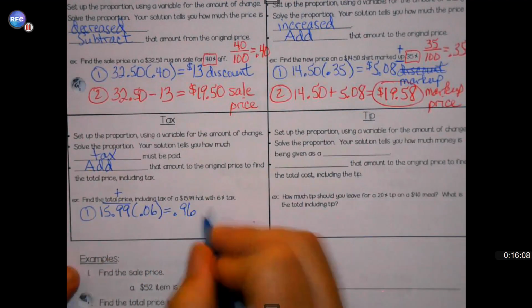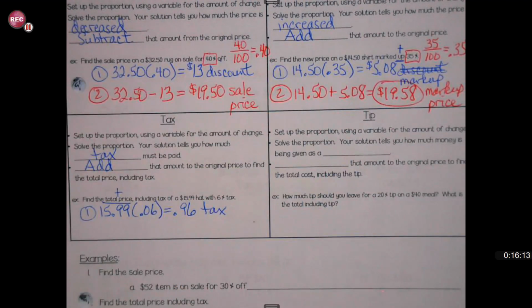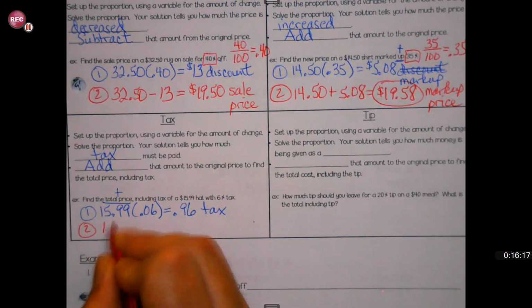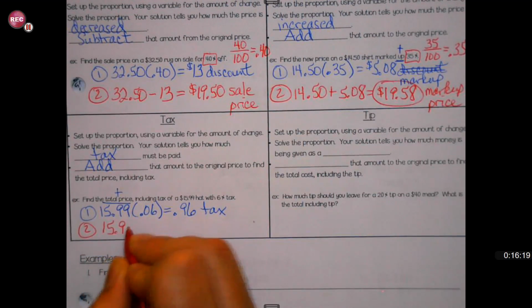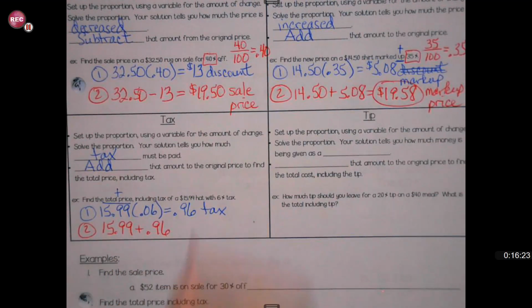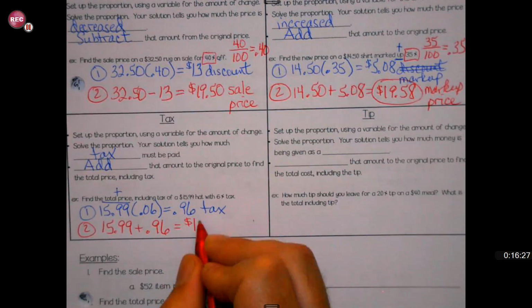But again, that's just the tax. That's not the total price. To get the total price, I have to add the 96 cents to the $15.99.